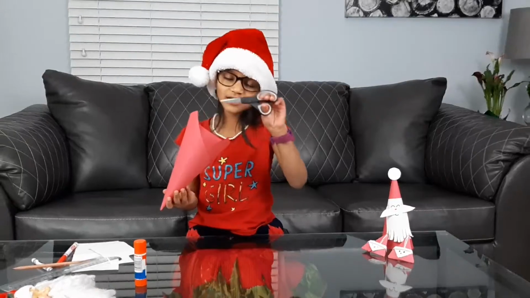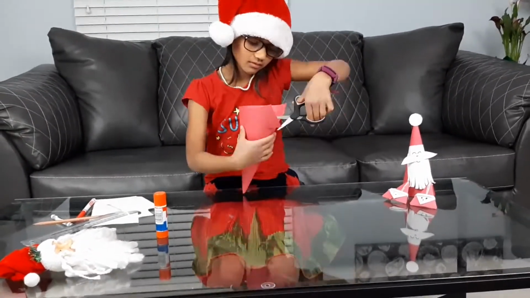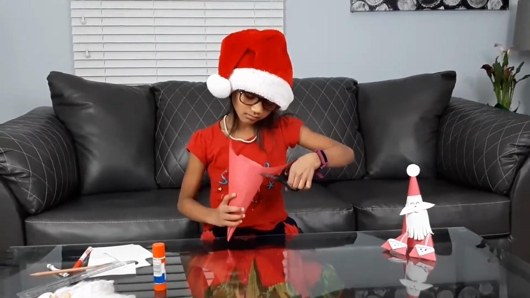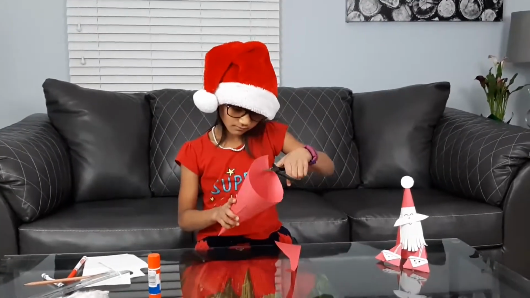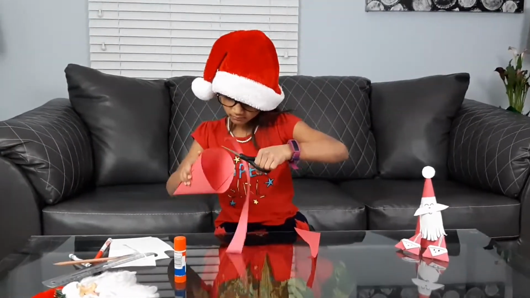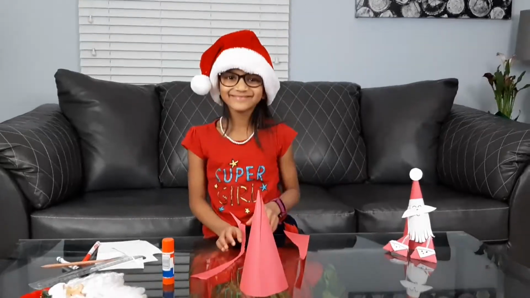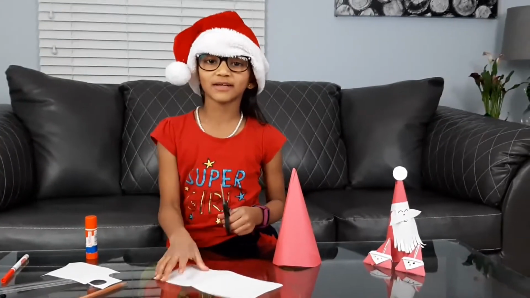Let's move on to the face part. I'm going to cut this part. It's all ready to stand. I'm going to cut a rectangle.